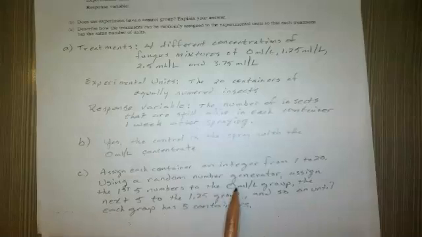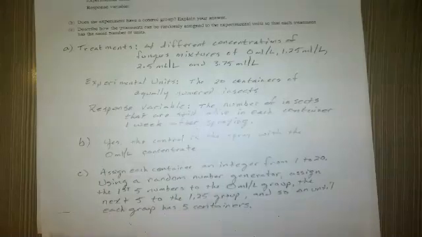Using a random number generator, assign the first 5 numbers to the 0 milliliter group, the next 5 to the 1.25 group, and so on until each group has 5 containers. And that's how we assign them to each group.